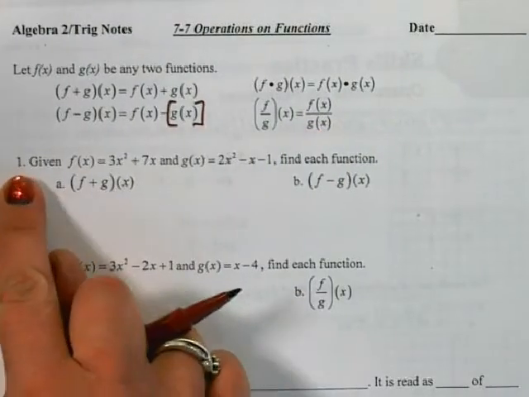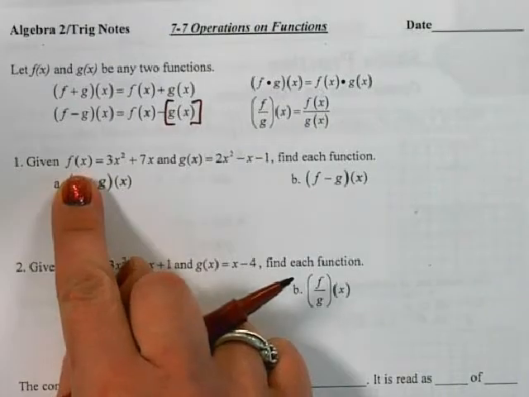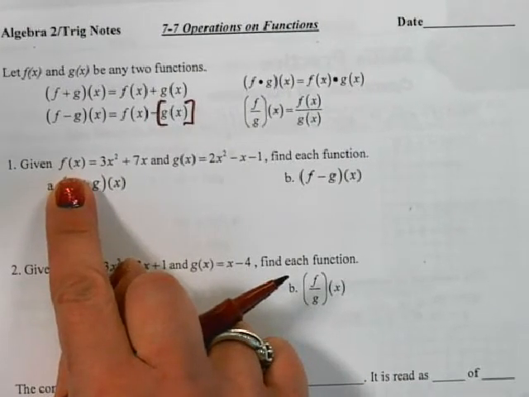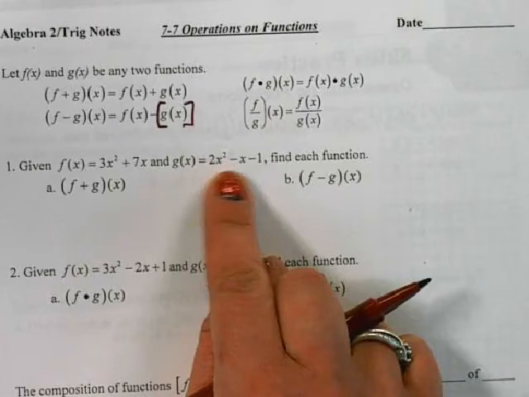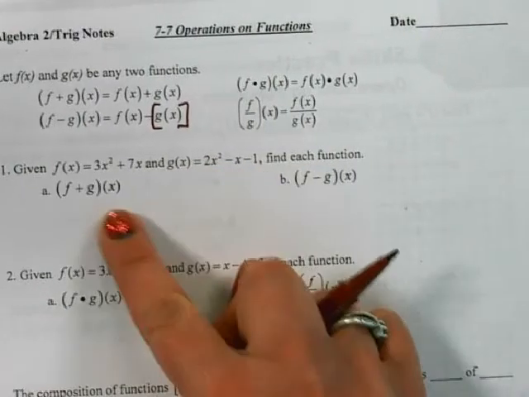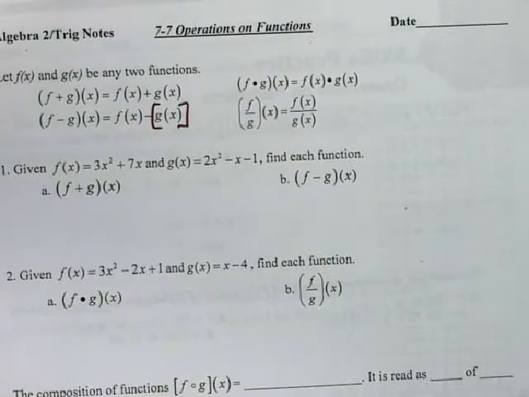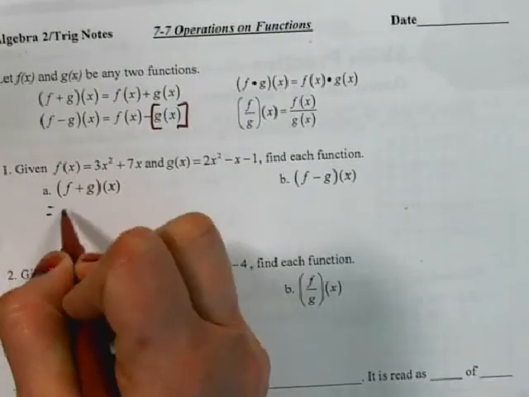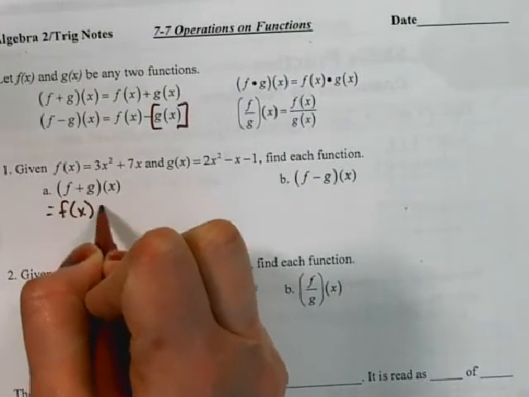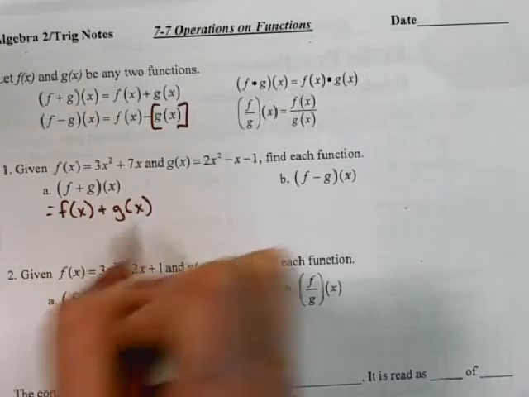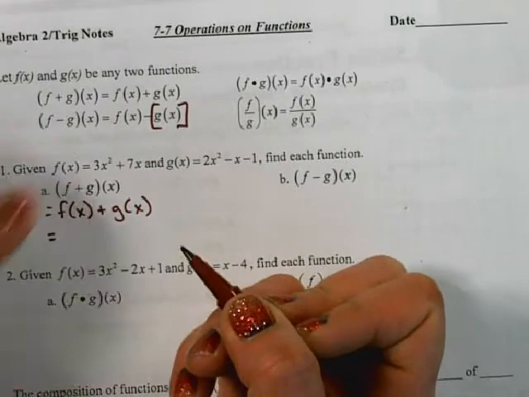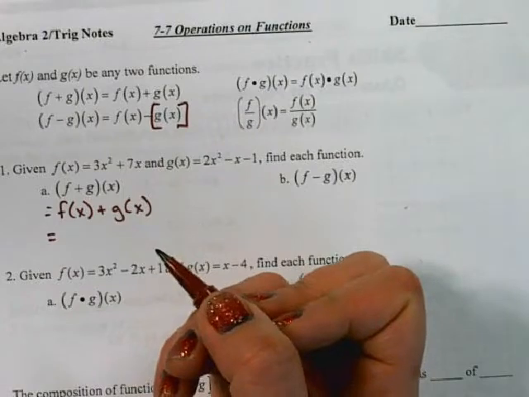Okay, so number 1 says, given my function f of x is 3x squared plus 7x, and g of x is 2x squared minus x minus 1, find each function. So all we're really doing on this one is adding my two functions together. That would be the same thing as saying f of x plus g of x. And then I'm going to replace it. Get in your brain today, replacing.